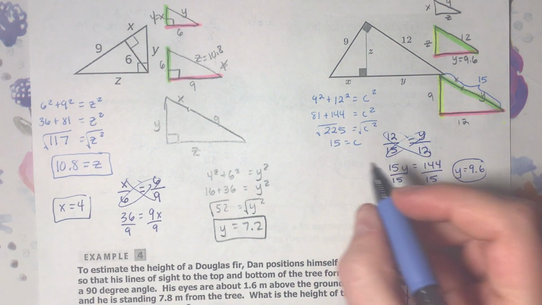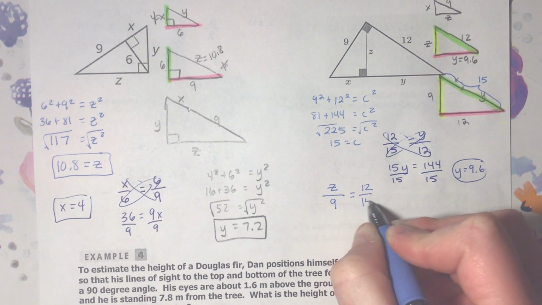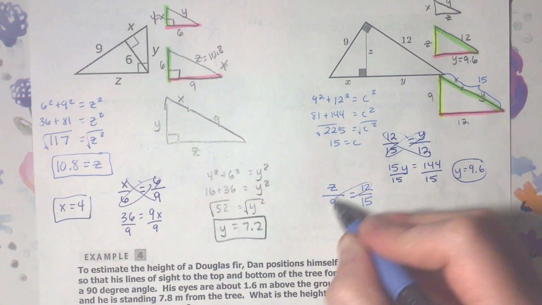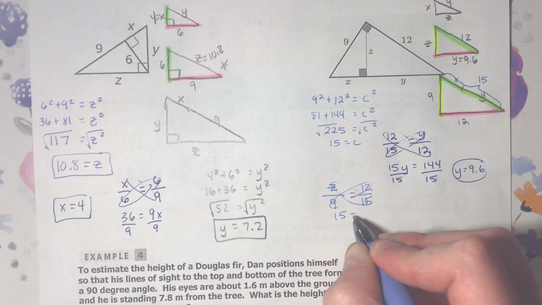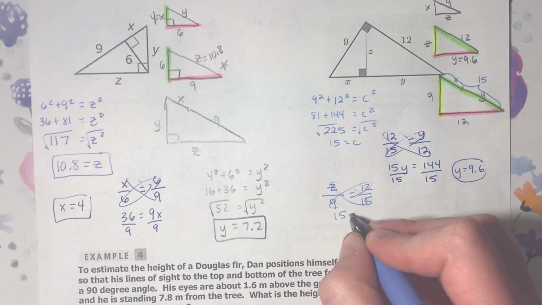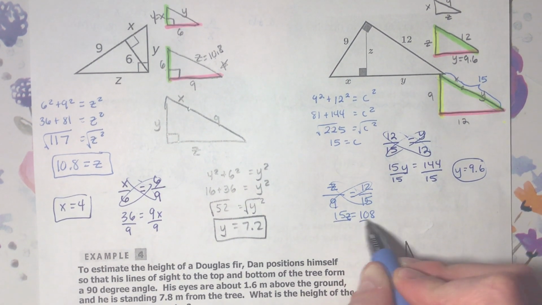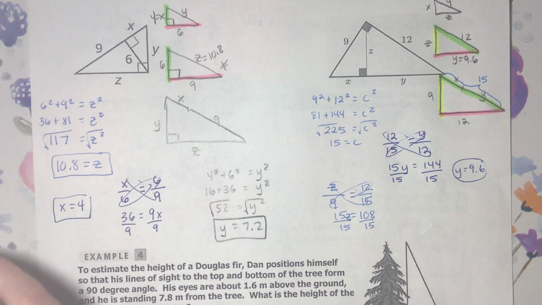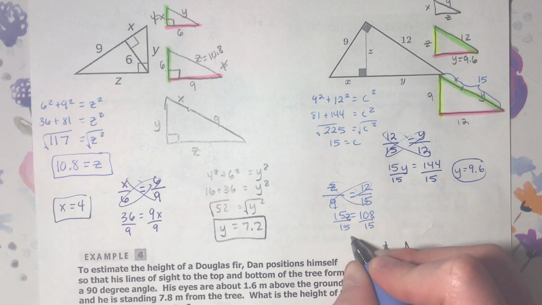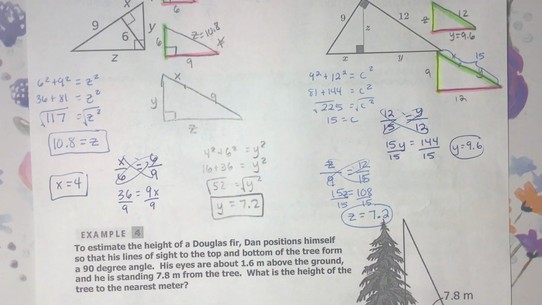Here, we're going to say z over 9 is equal to 12 over 15. Cross multiply, I have 15z is equal to 108, because 9 times 12. Divide by 15 on both sides. And now I get z is equal to 7.2. I'm now nearly done. I just need to figure out one more value.